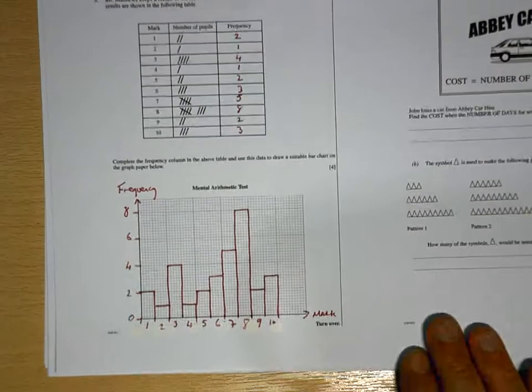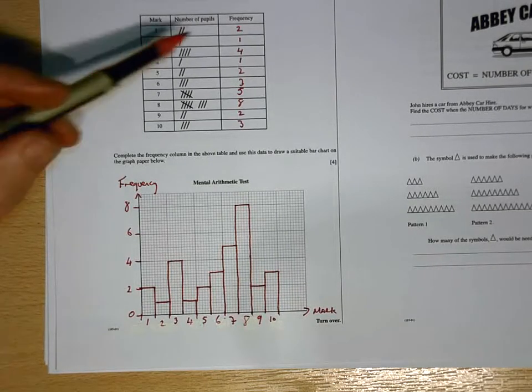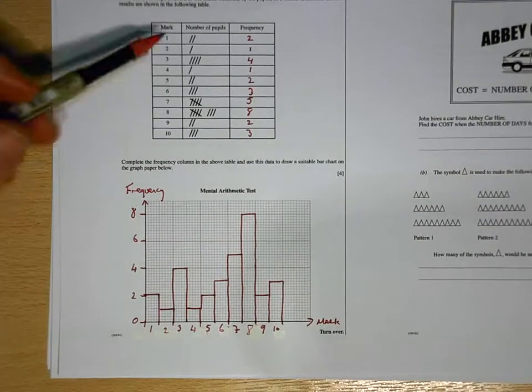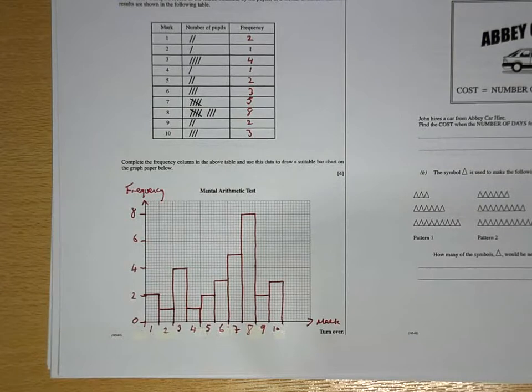So that's what the bar chart looks like. Usually with a bar chart like that, where you're counting numbers, number of pupils, number of votes, whatever, you would leave gaps between the bars, but you haven't really got the room on that graph to do that. So there are 4 marks for that.